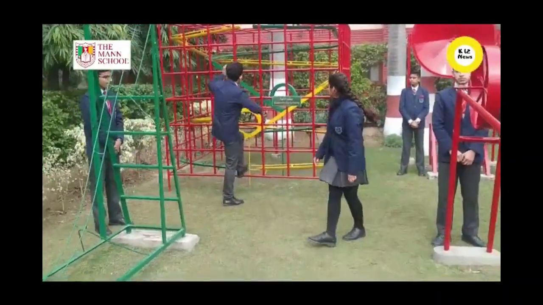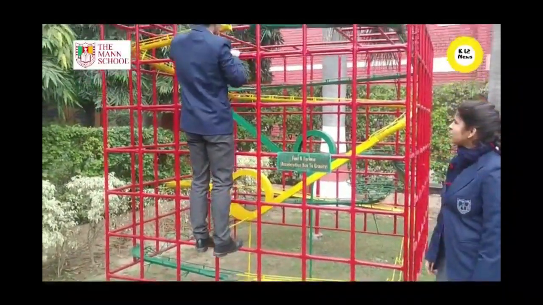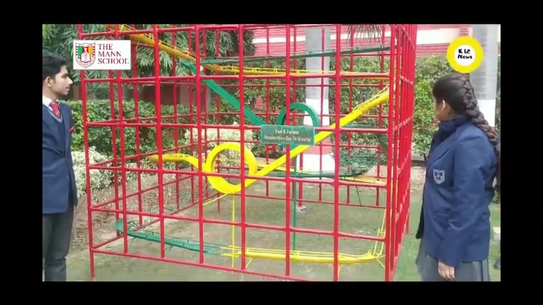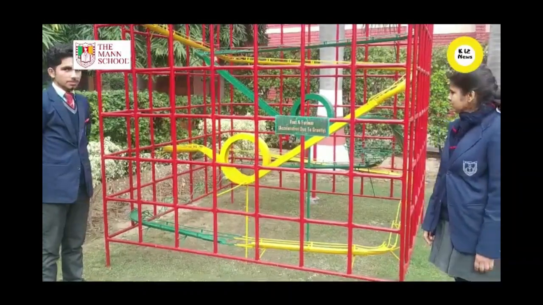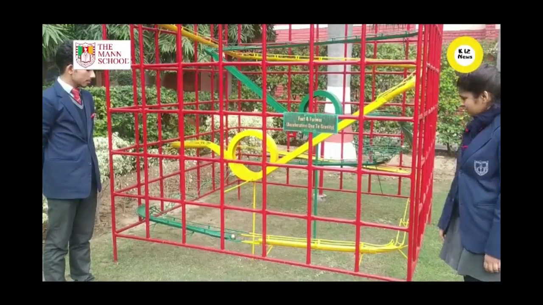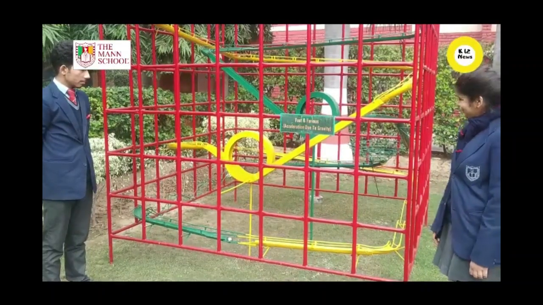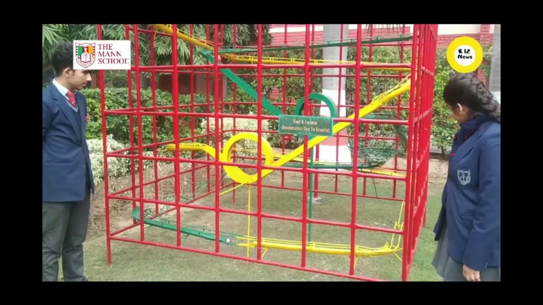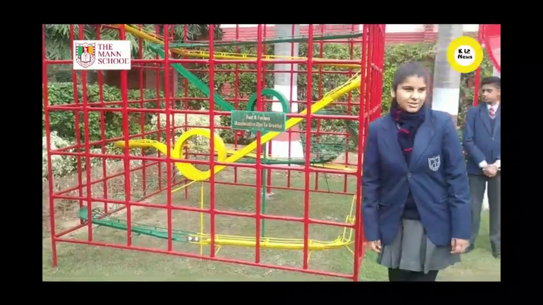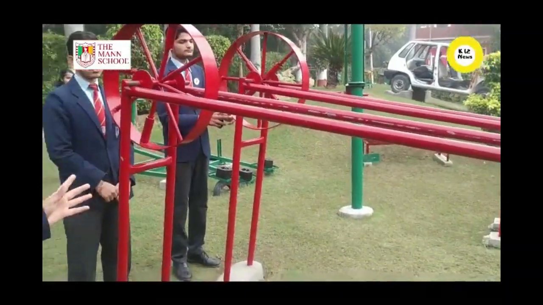Our next exhibit is Fast and Furious, which is also named acceleration due to gravity. Let's move to the further exhibit. This is rolling motion, which is based on the conservation of angular momentum.